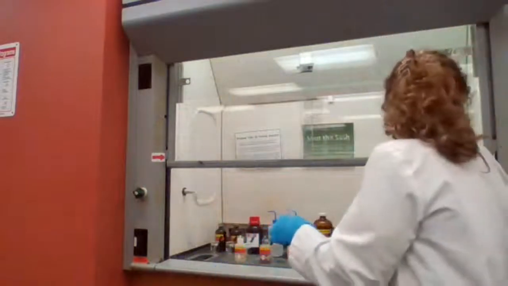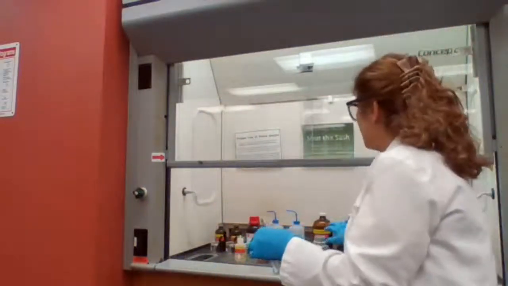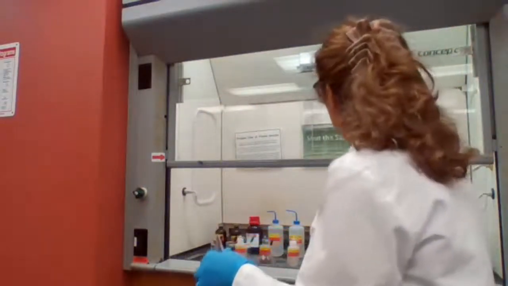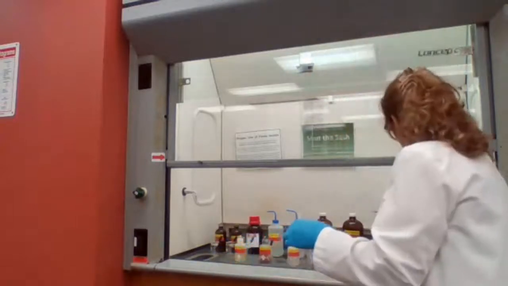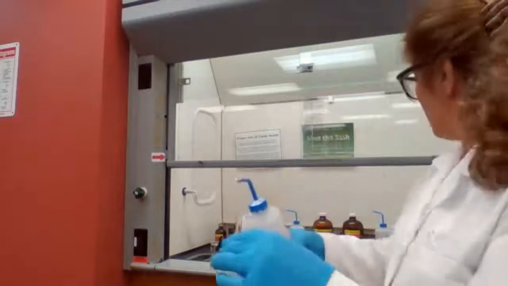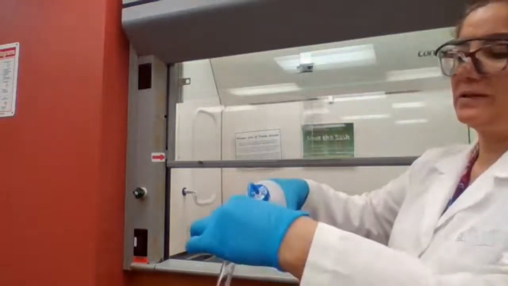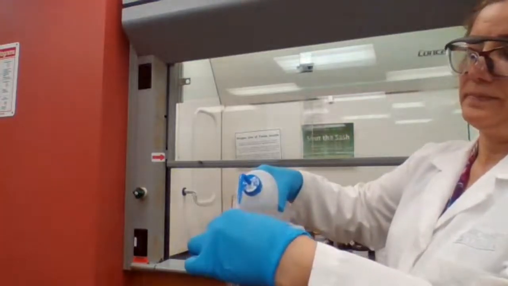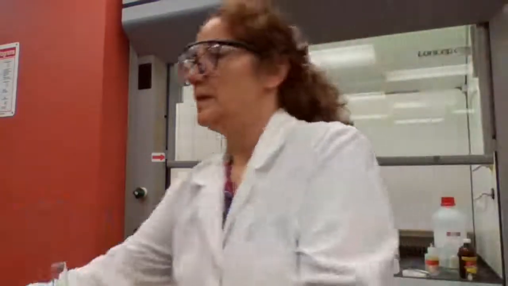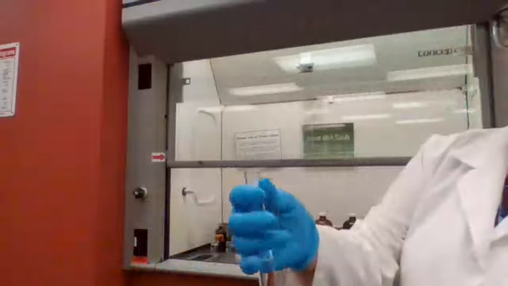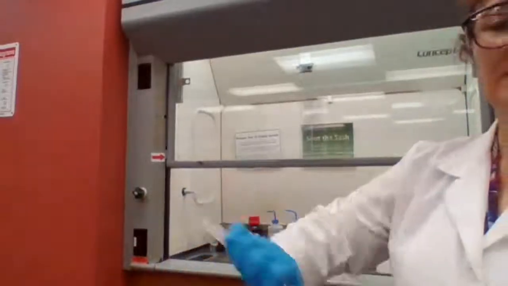And this time, we are adding 5 milliliters of sodium hydroxide, and we mix it.